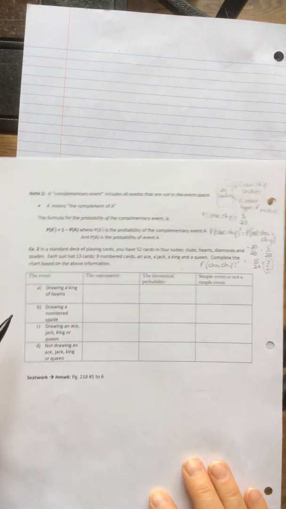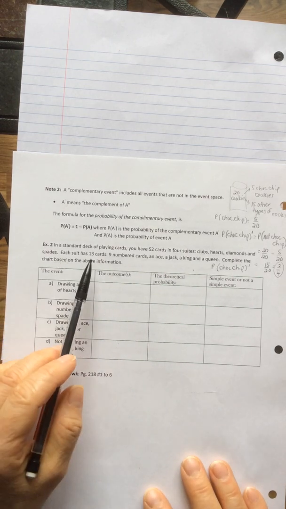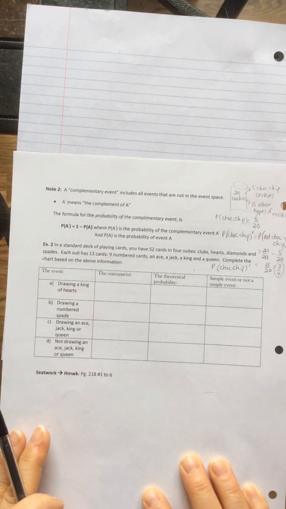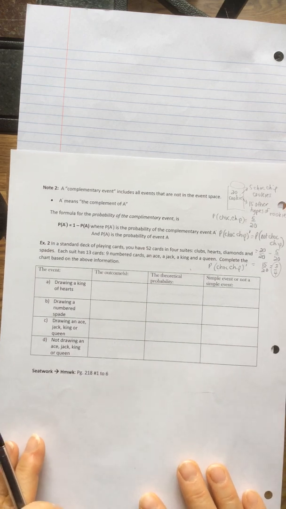So example 2. In a standard deck of playing cards, I'm going to pause here and come back.